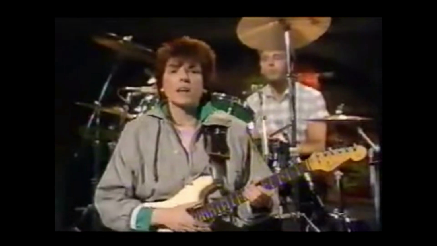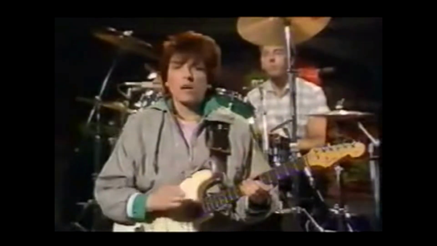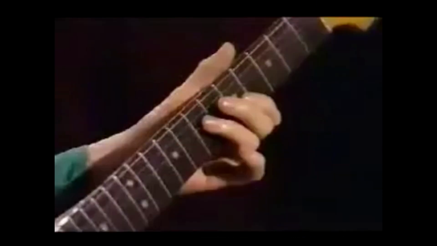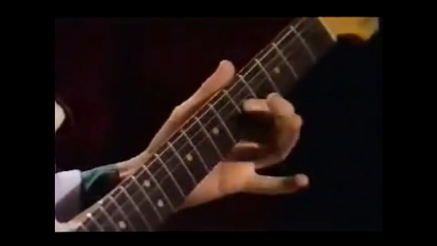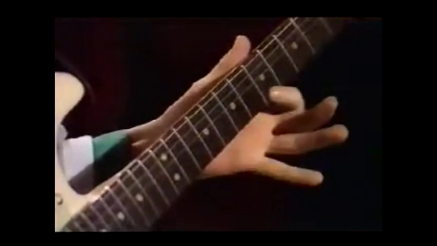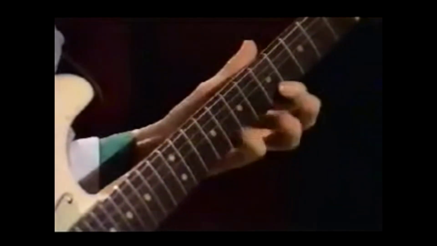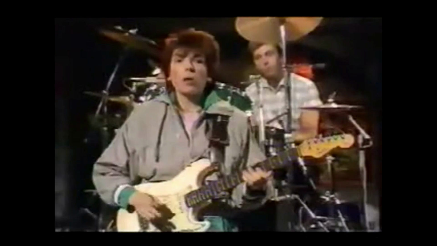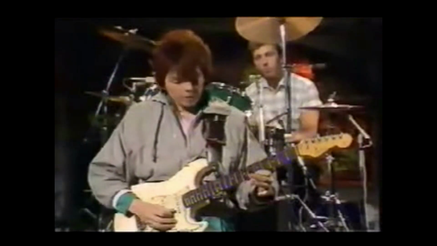Now, let's extend the 1 octave blues scale up another octave. So I'm going to play the same notes, starting on the note of A. Now I'm going to play the whole 2 octave blues scale.